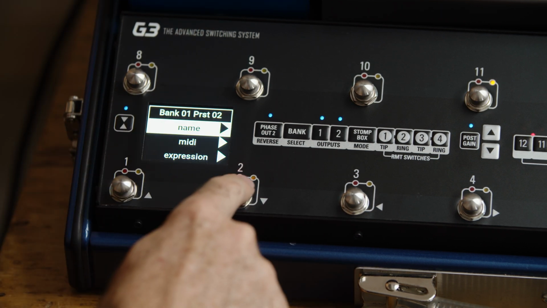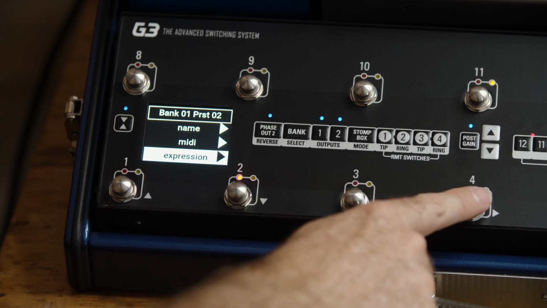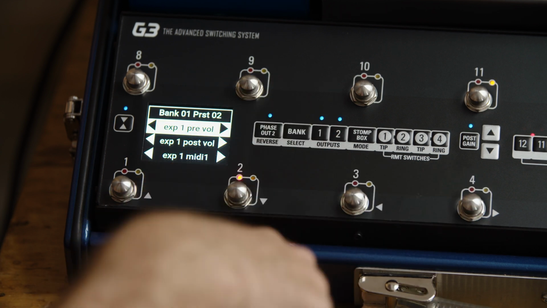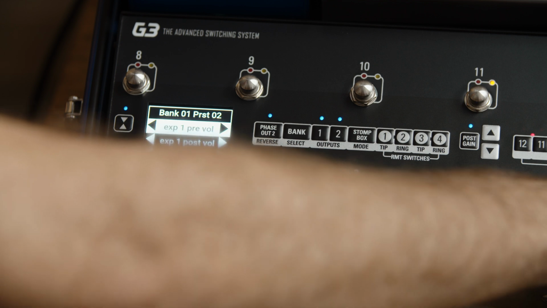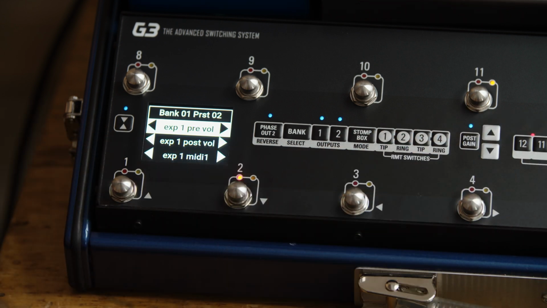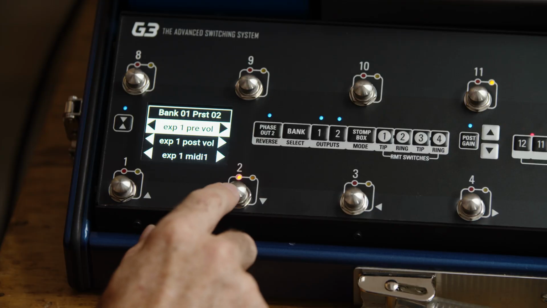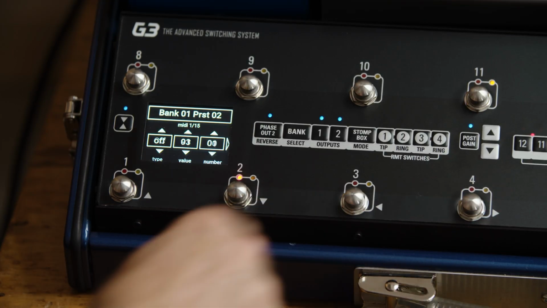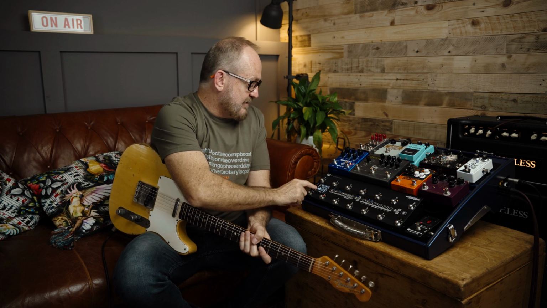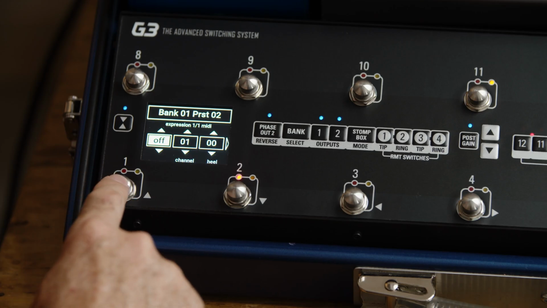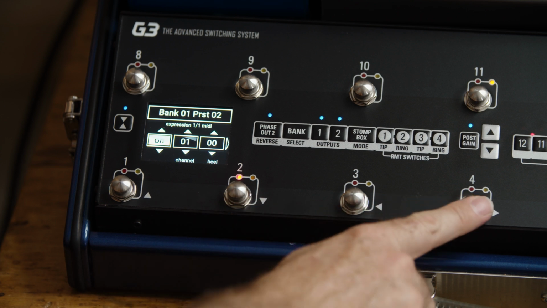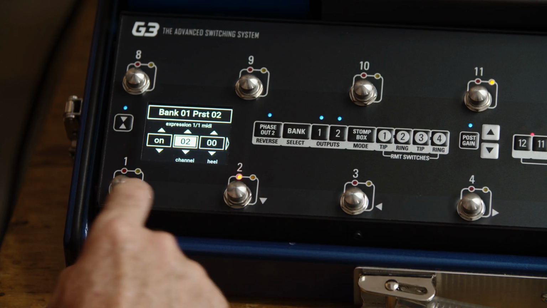So what I'm going to do, I go down into expression. With the expression pedal, I can control the pre-gain and post-gain. So you can control the volume going in or have like a master volume on the output. But I want this to control the mix control on the timeline. Okay, so first thing I'm going to do is turn the effect on. The timeline is in channel 2.